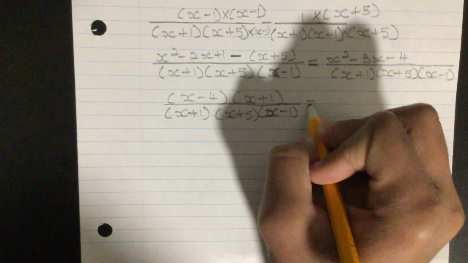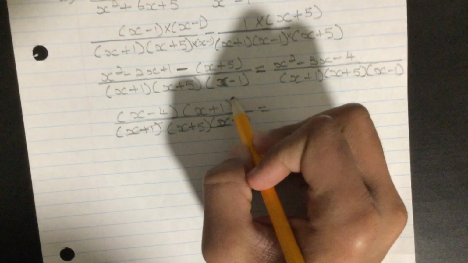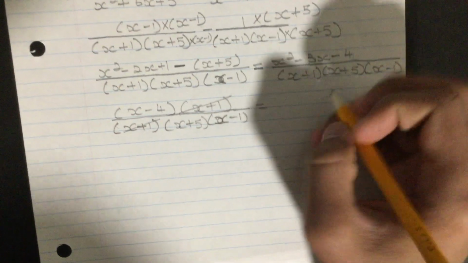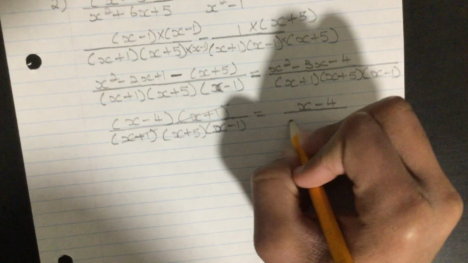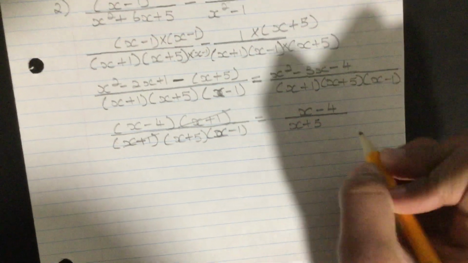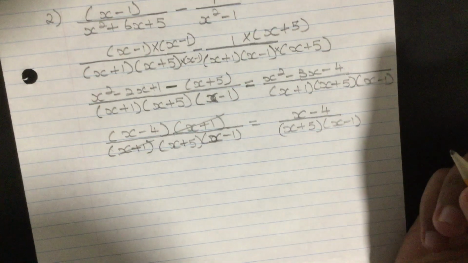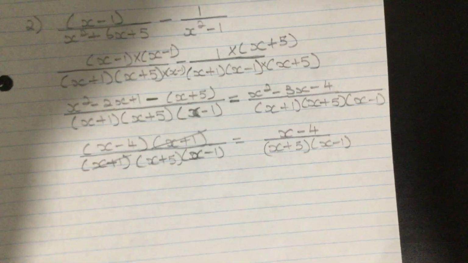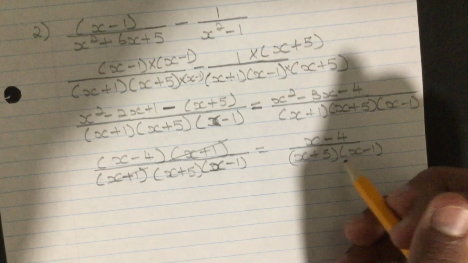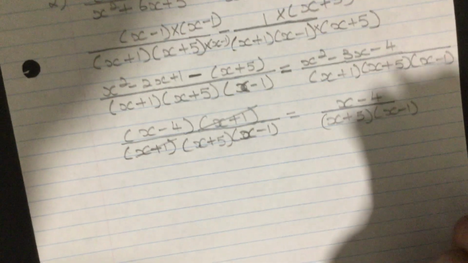Okay, so we just need to cancel it out. There are common factors right now. You just have to cancel out the common terms. x plus 1 cancels out here, and you have x minus 4 over x plus 5 and x minus 1. So as we're simplifying the rational expressions, you need to multiply these two to find your final answer.